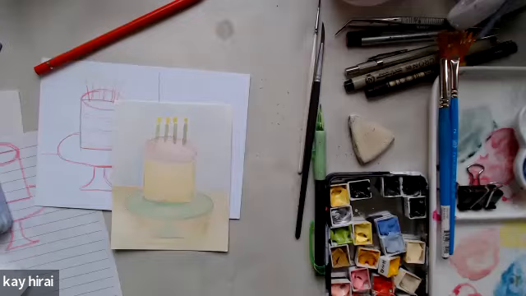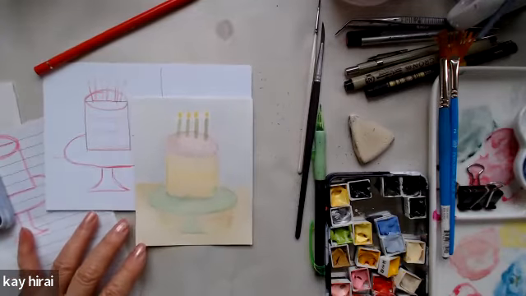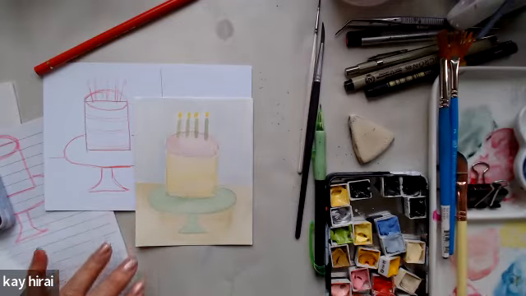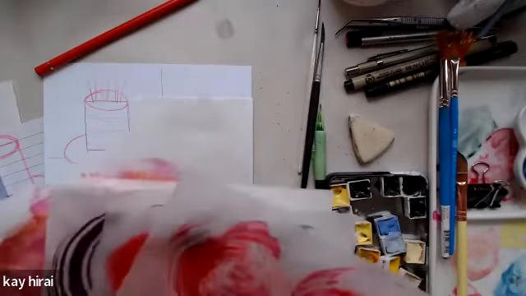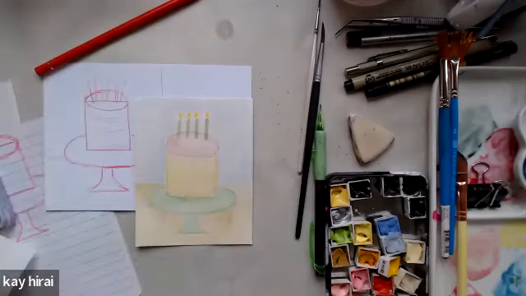Now let's see. What I'm going to do is I want to create some more interest in this cake, and I don't want to keep dabbing more colors on top. So I'm going to do something different, and I will show you what I'm going to do. Do you have deli papers? I make all these little markings from deli paper.